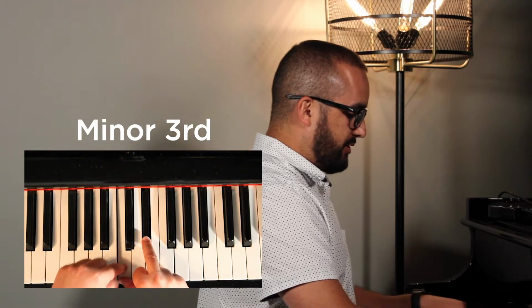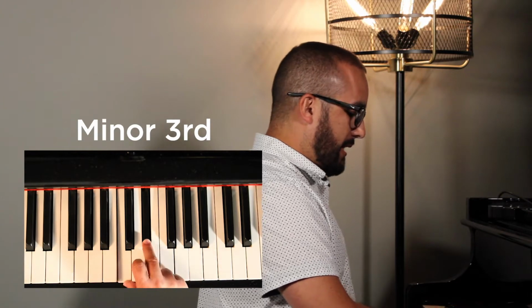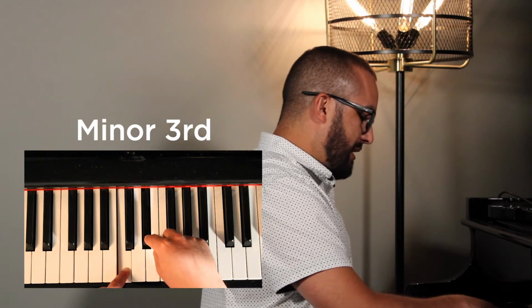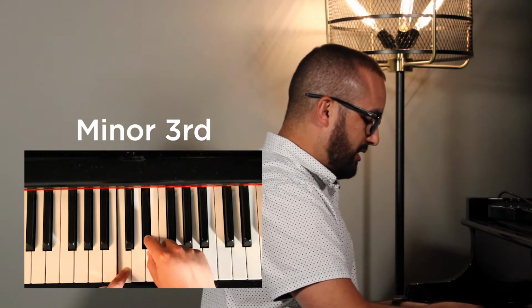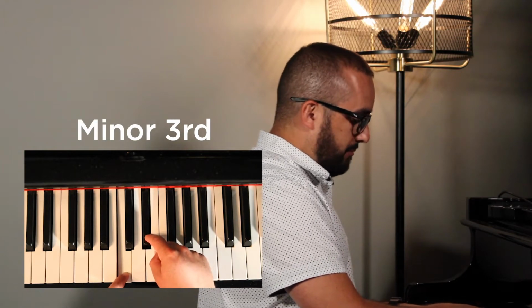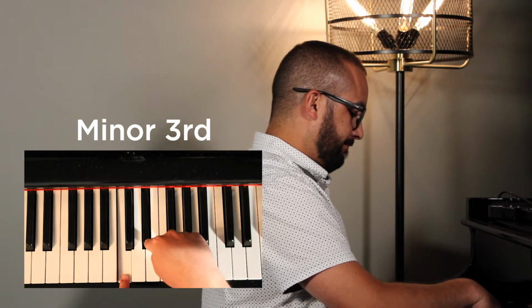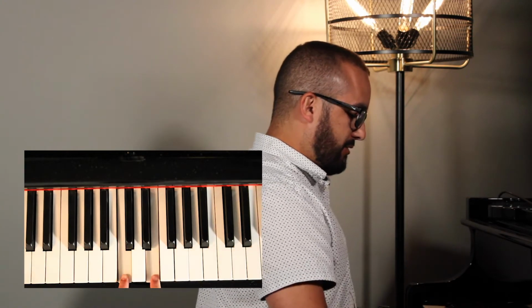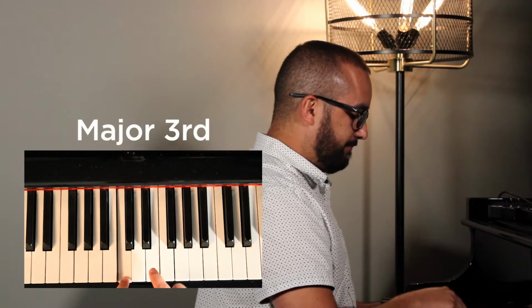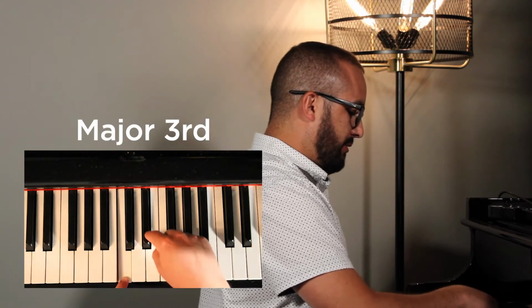Our next interval is our minor third. A minor third is 1, 2, 3 half steps apart. And it's minor because E flat belongs to the minor scale of C, C minor, or it can be a minor third simply because it's 3 half steps apart. And then the next one's a major third, C to E. C to E is 4 half steps apart, 1, 2, 3, 4.